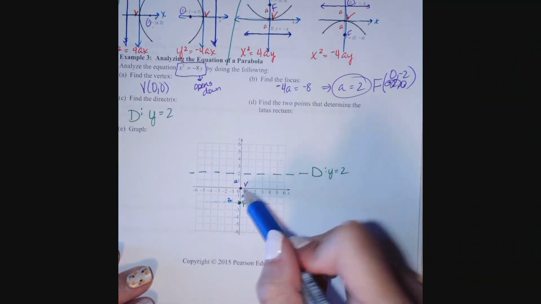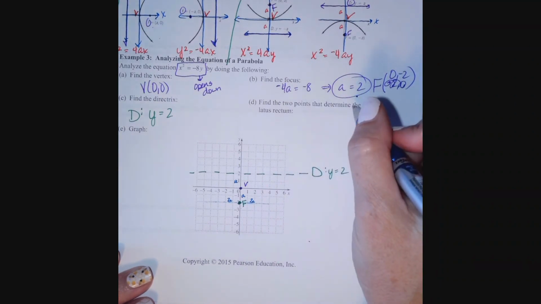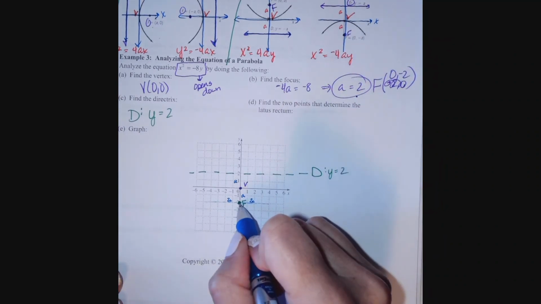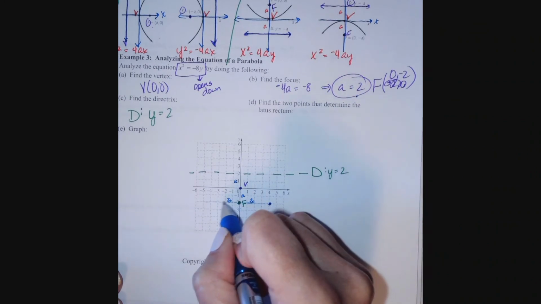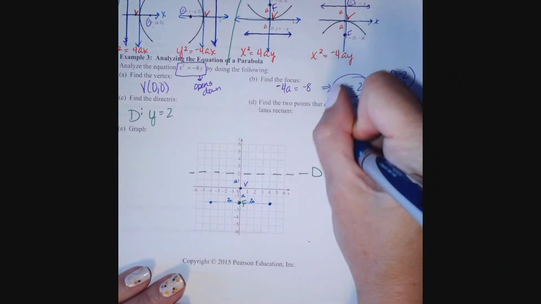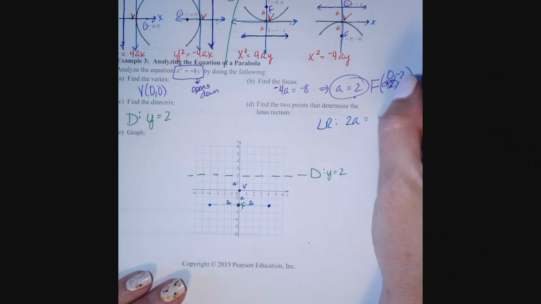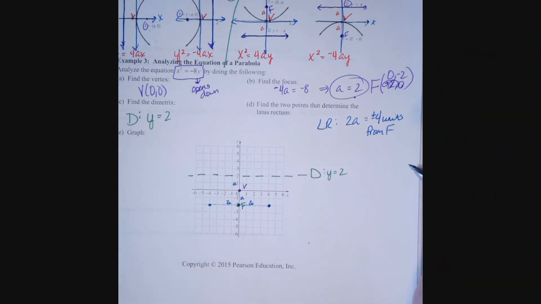If a is 2, that means to get to the latus rectum, I'm going to move 2a, which is going to be 4. So I'm going to move out from F 1, 2, 3, 4 units in both directions. That's where the latus rectum is going to fall. So the latus rectum is going to be 2a. So a is 2, that's going to be plus or minus 4 units from the focus, parallel to the directrix.